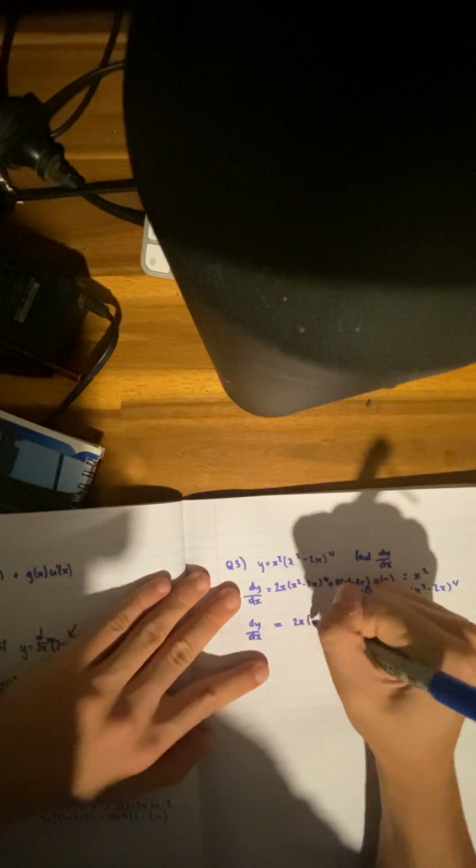Now if you simplify that, make it a little bit nicer, we get dy/dx equals 2x times (x squared minus 2x) to the power of 4, plus 4x squared (x squared minus 2x) cubed times (2x minus 2). So that's the gradient function for that particular graph, and that would tell you the gradient at any point on this graph here. You could simplify it further, but there's really no need. And yeah, hope it helps.